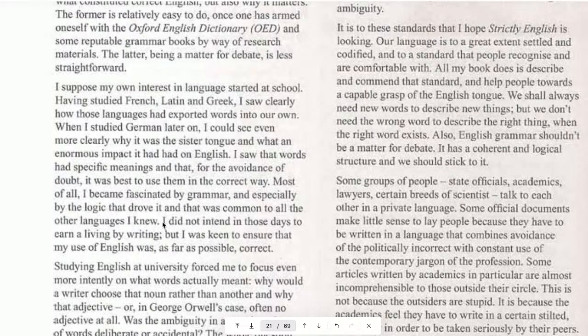Now this one is a little bit too much. We don't need the second one. We don't need this sentence, like I did not intend in those days, blah, blah, blah. We only need the first one. Most of all, I became fascinated by grammar and especially by the logic that drove it, and that was common to all the other languages I knew.